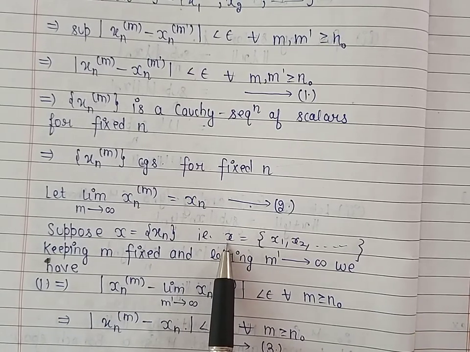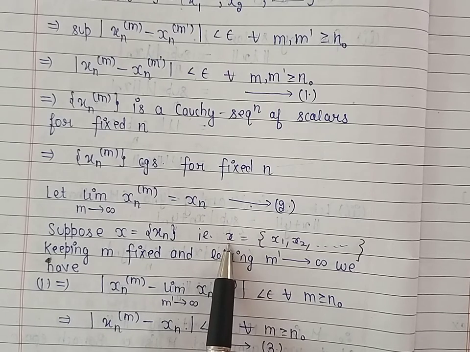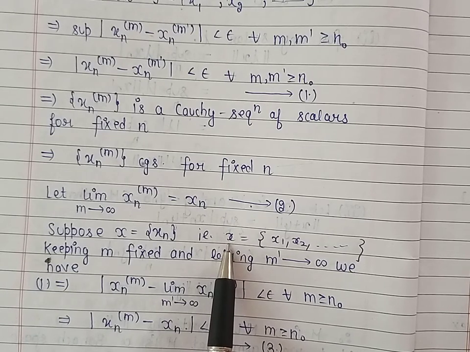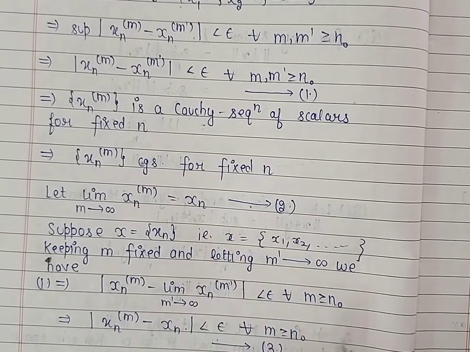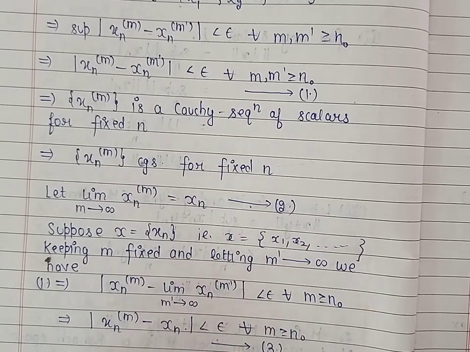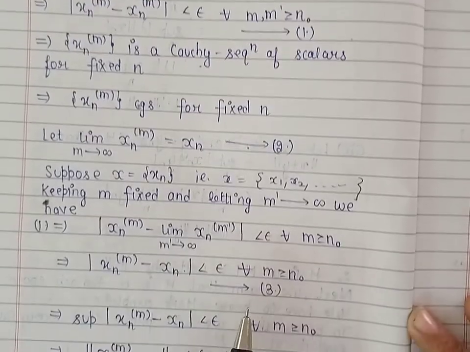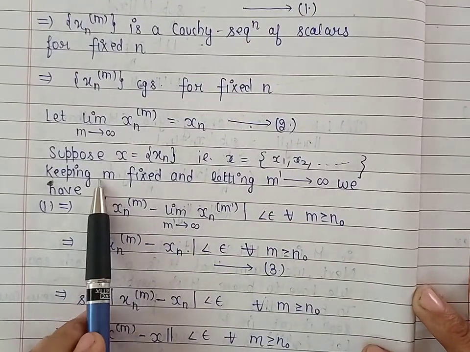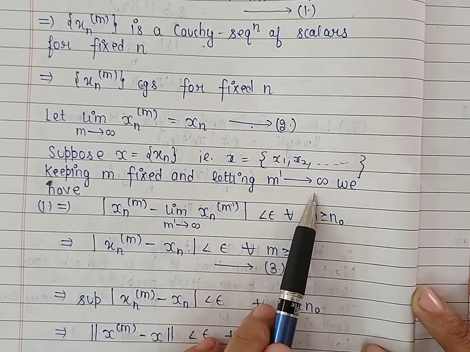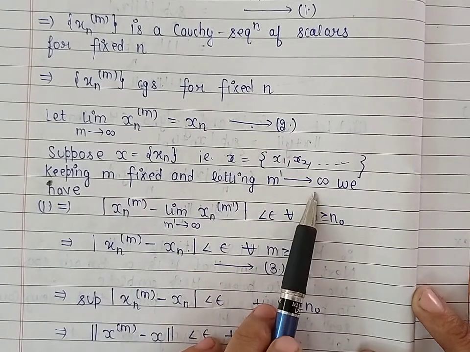Now we will prove that this x is a bounded sequence so that it belongs to the sequence space L infinity. And also we are to prove that the Cauchy sequence xm converges to x. So firstly let us prove the sequence xm converges to x. In order to prove this, let us keep m fixed and m dash approaching infinity in equation 1.